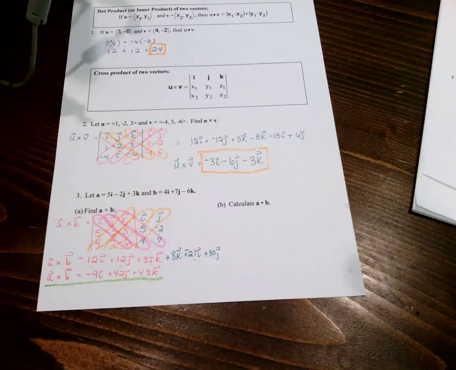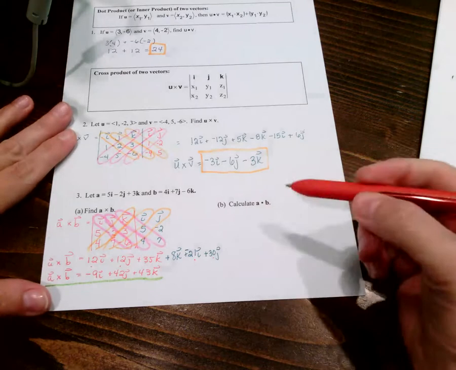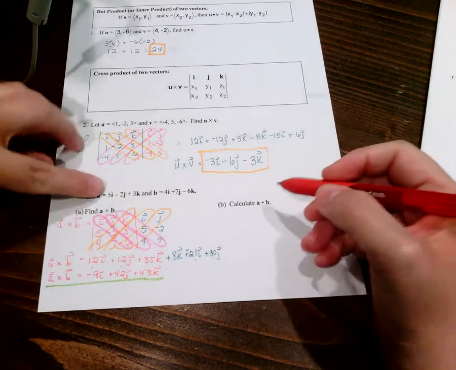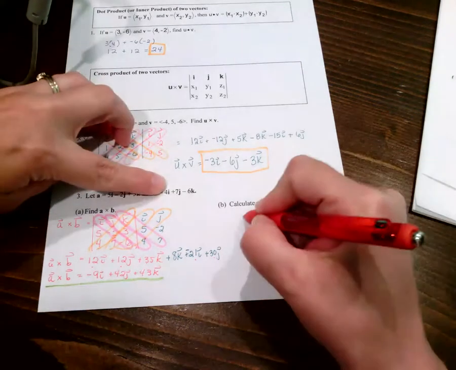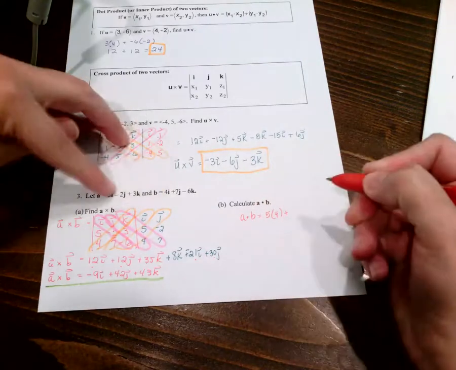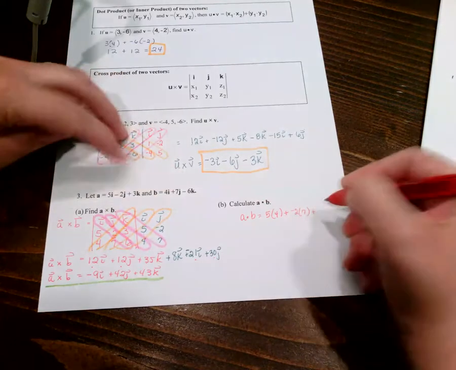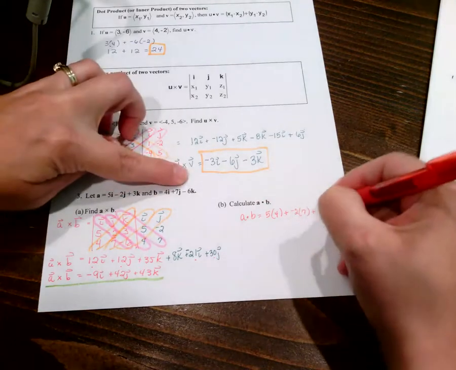So let's look then at my dot product. Remember, this is where we're going to multiply the components. So my dot product is 5 times 4 plus -2 times 7 plus 3 times -6.